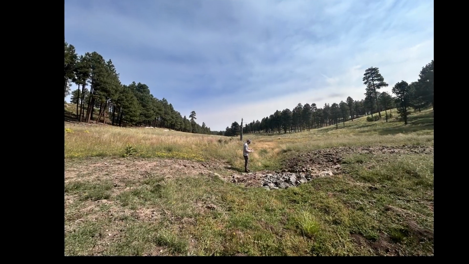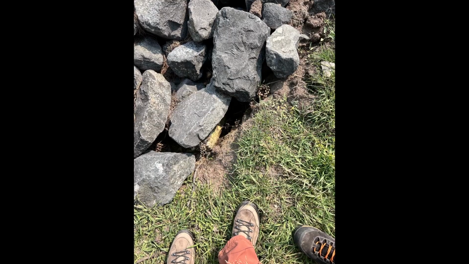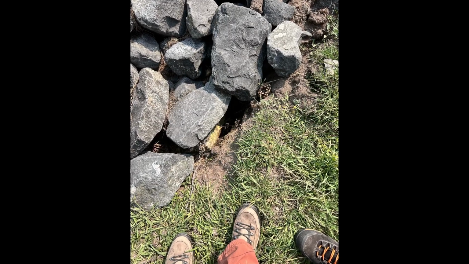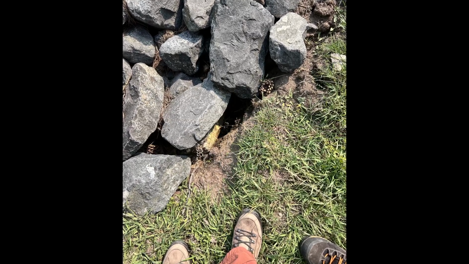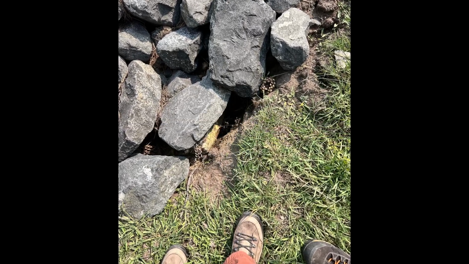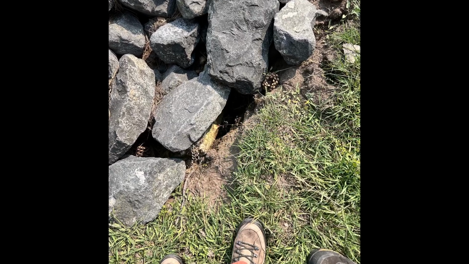Here's how the repaired head cut appeared 3 months after construction. We should have filled the hole you see between the rocks and the grass during the construction of this vertical grade control structure. This is because we later observed water flowing from the surface into the space between the rocks and the edge of the channel.